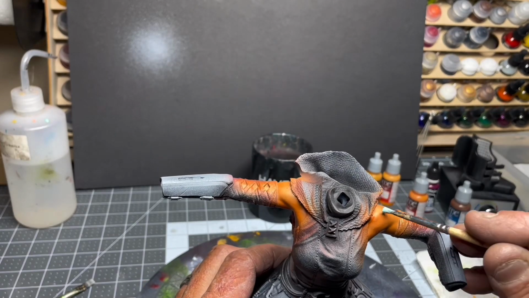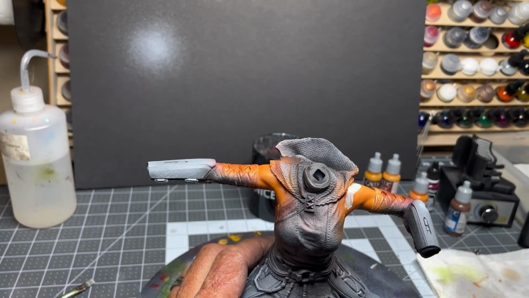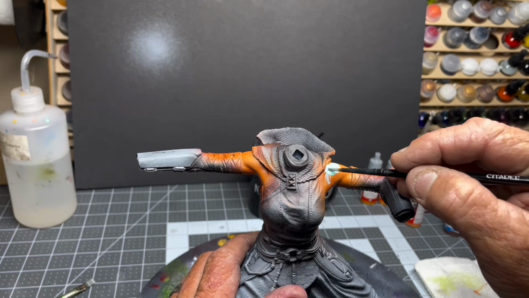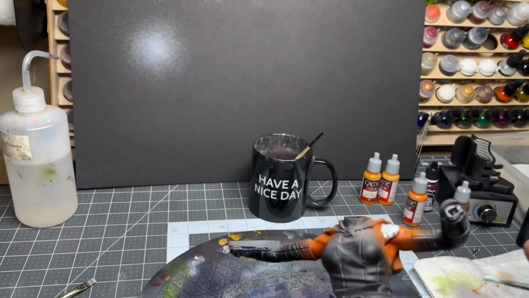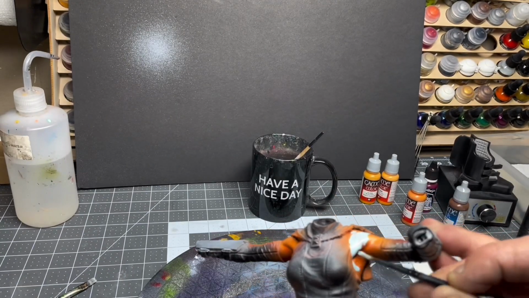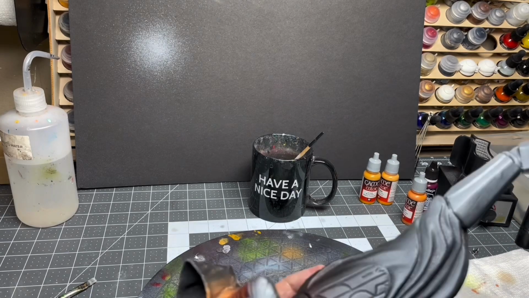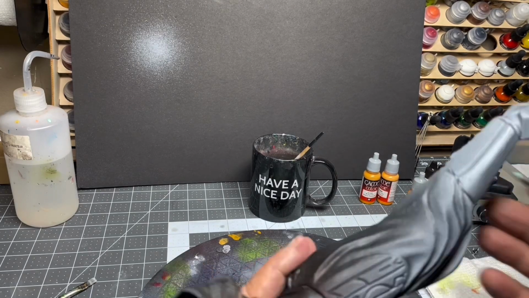And once I was finished, I went ahead and applied some Vallejo masking, the latex there, to cover that up, because now I'm going to start working on her outfit. So I wanted to keep that skin safe while we did that.